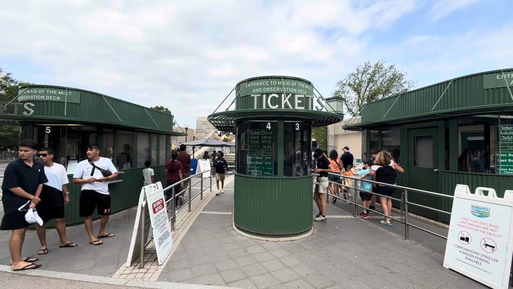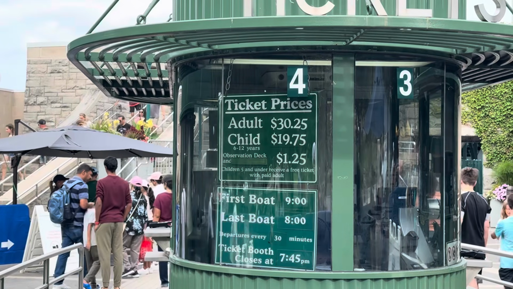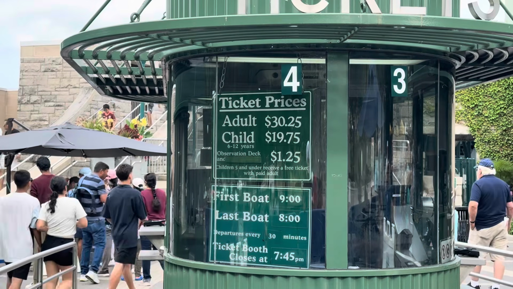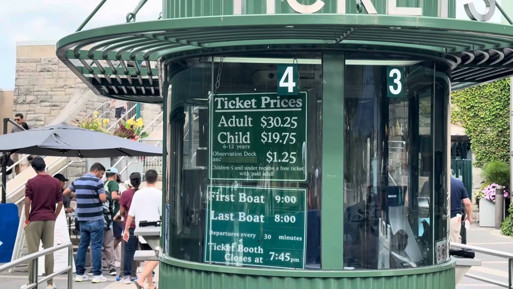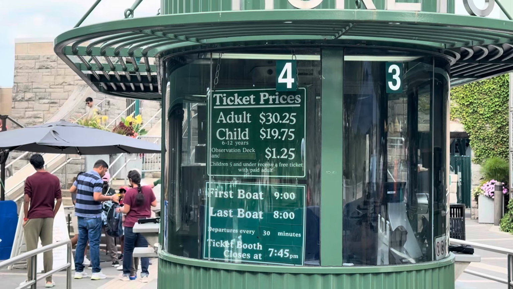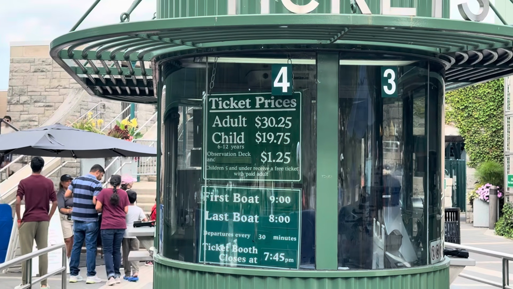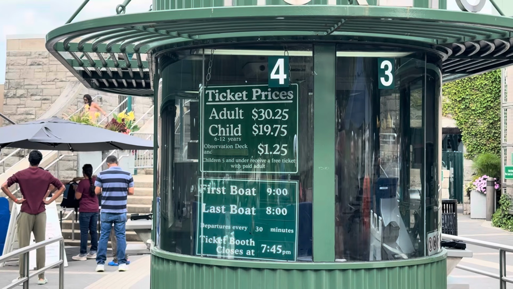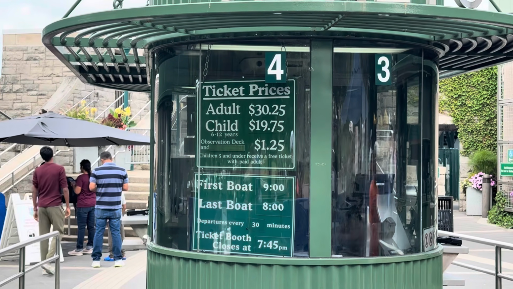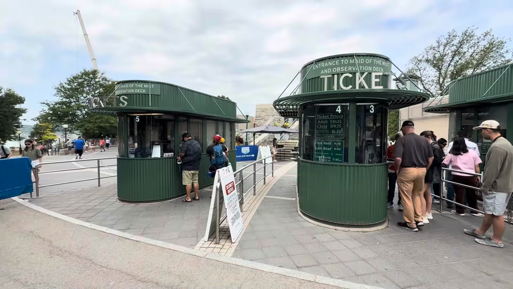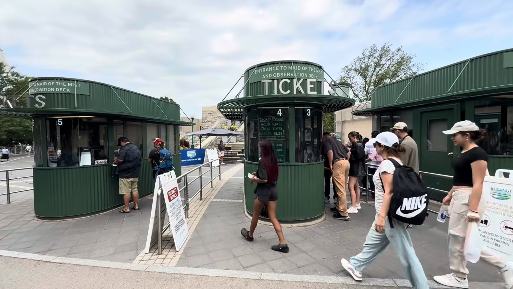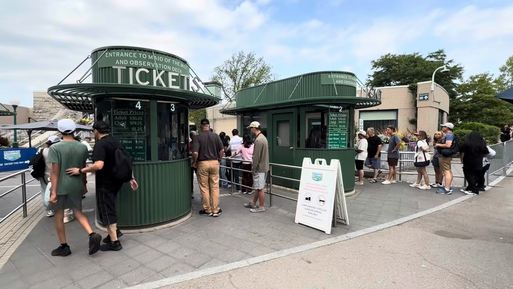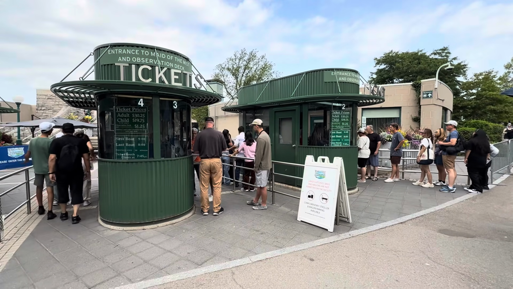The prices are mentioned over here. So the prices are adult $30.25, child $19.75, and if you want to see only the observation deck, the price is $1.25. Children 5 and under receive a free ticket with a paid adult. First boat goes at 9 am and last boat at 8 pm. Departure is every 30 minutes. So here Canadian currency is not accepted, and here it is also written that large suitcases, bags and wagons are not permitted on this facility.